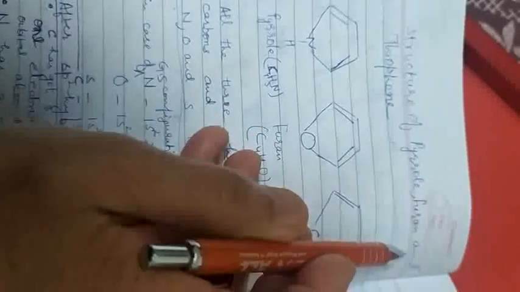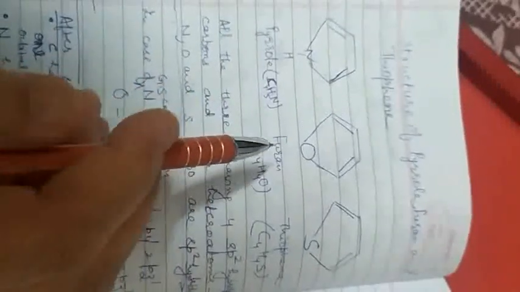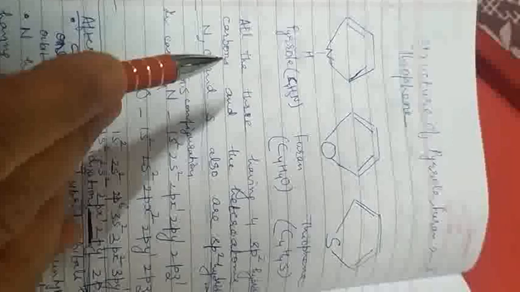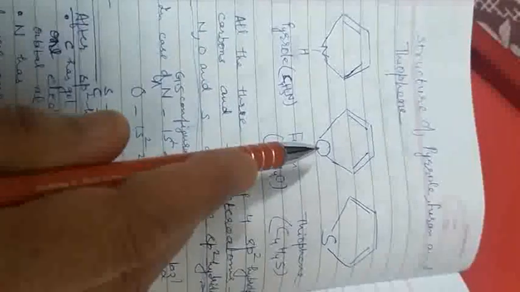We'll discuss the structure of pyrrole, furan and thiophene along with their molecular orbital picture diagrams. Pyrrole is C4H5N, furan is C4H4O, thiophene is C4H4S. All three are having 4 sp2 hybrid carbons, and the heteroatom, nitrogen here, oxygen in furan and sulfur in thiophene, also are sp2 hybridized.